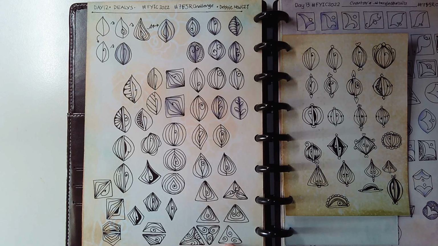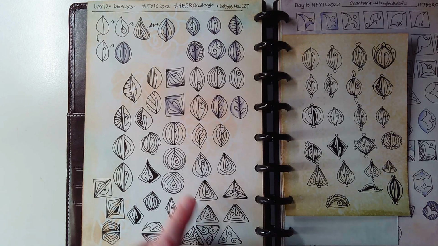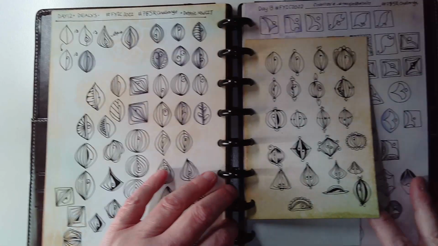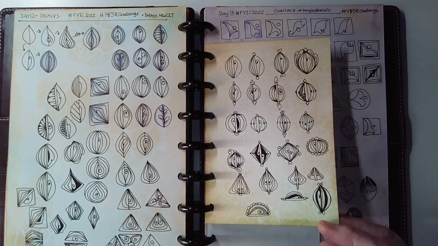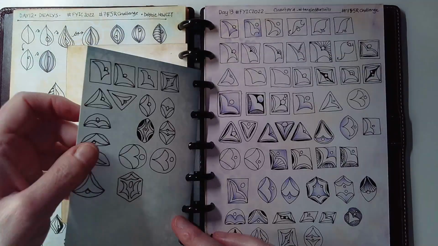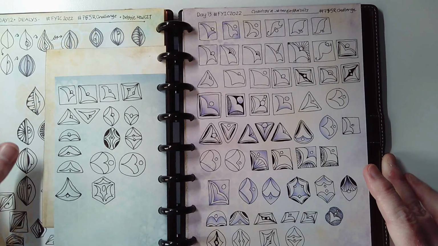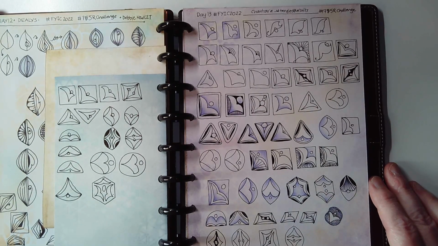And I got to these as well from that. And some more here, because I drew more. And this one goes with this. Shantara, another one by Debbie New.